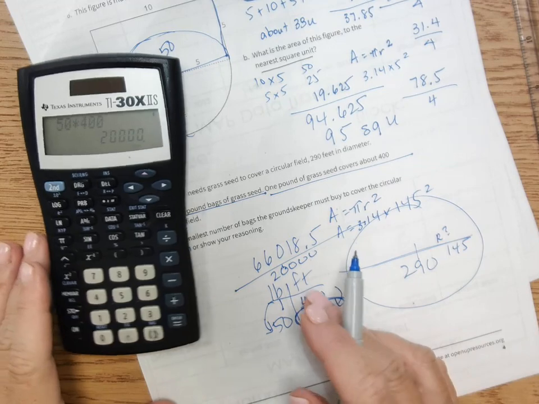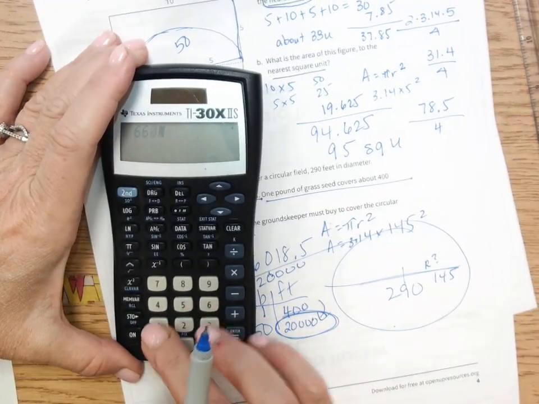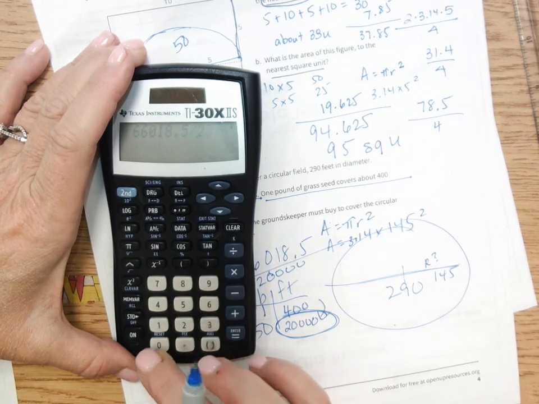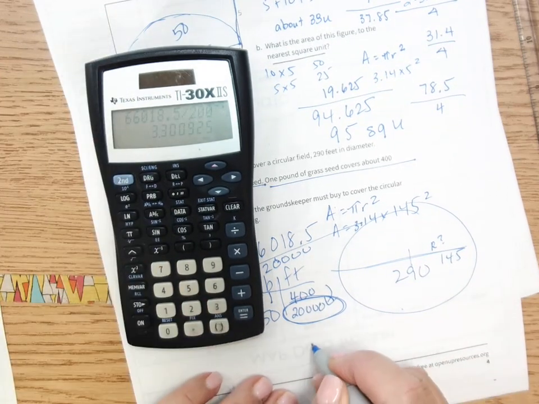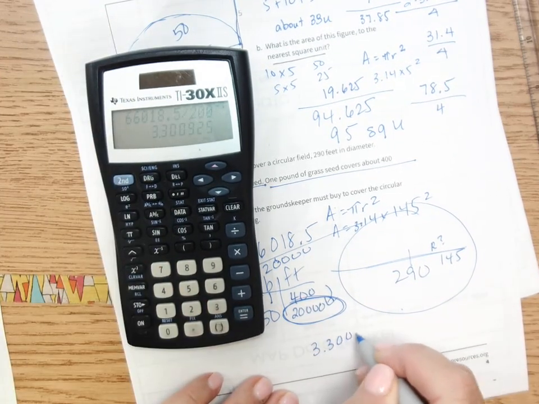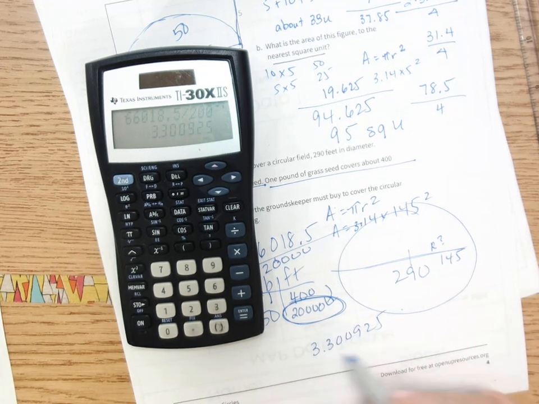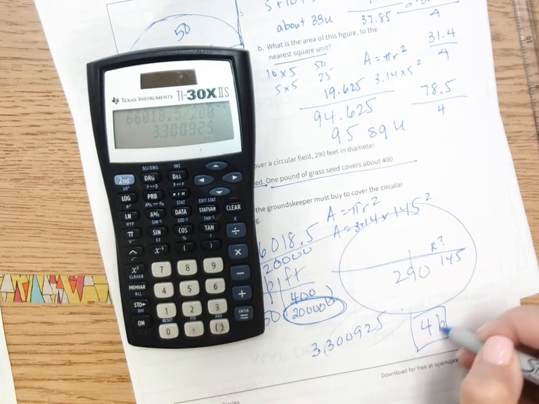And when I divide that by 20,000, so I've got 66,018 and 5/10 divided by 20,000, and that gives me 3.300925, but it's bags of seed. They won't sell me this. So I have to add one more to it. So I'm going to be buying 4 bags of seed.